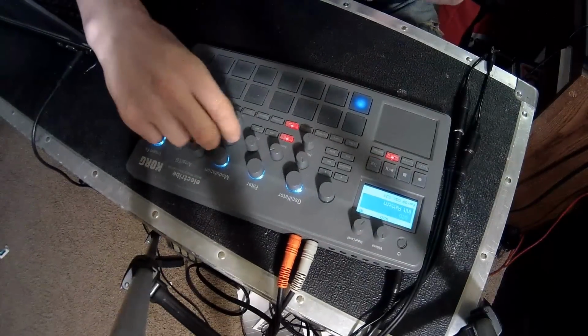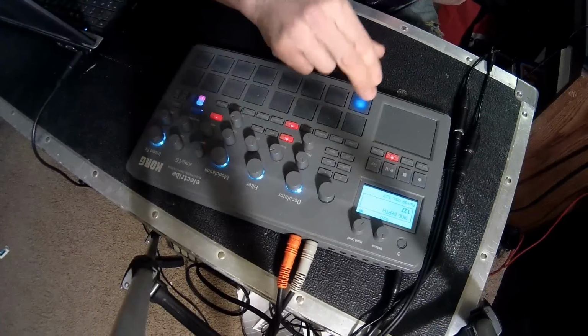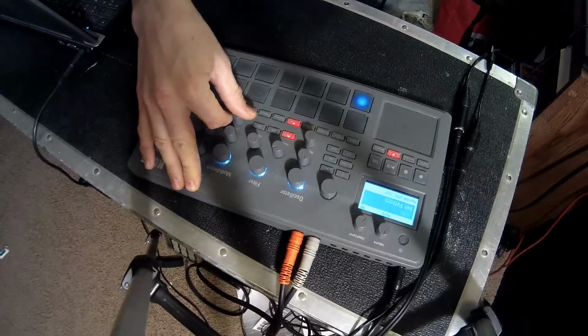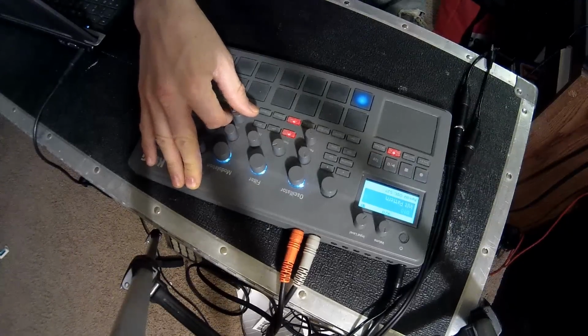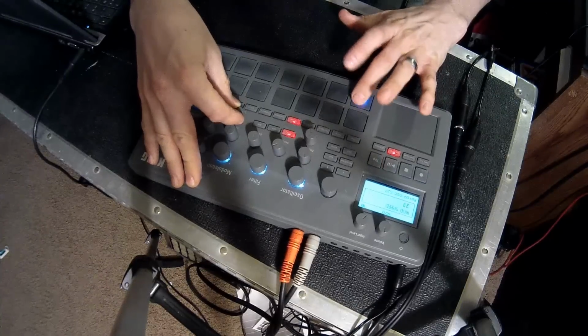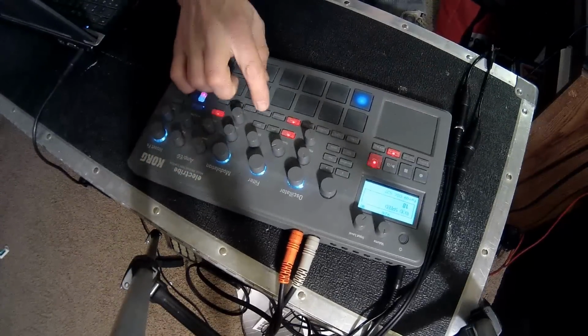Okay, now in the depth, I'm going to turn the depth all the way up. Turn the speed until it's kind of fast. Let me put the mic down for a second. Go to keyboard mode.